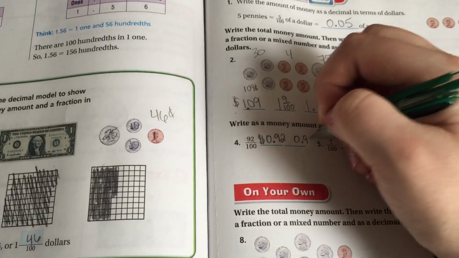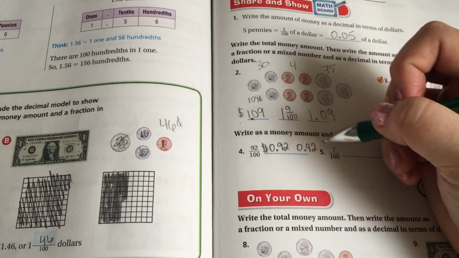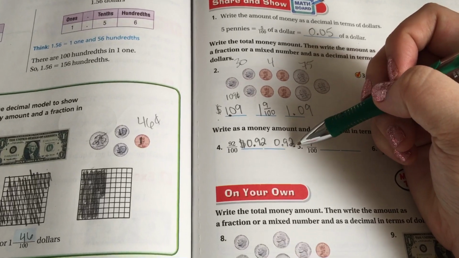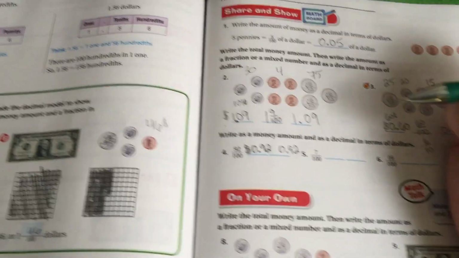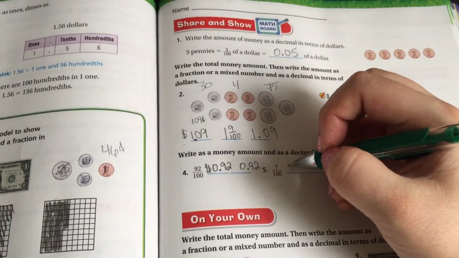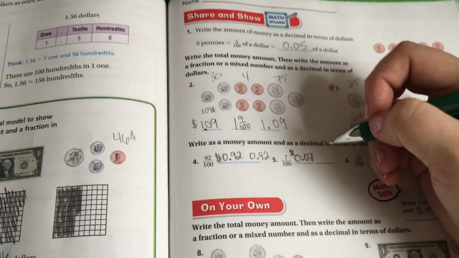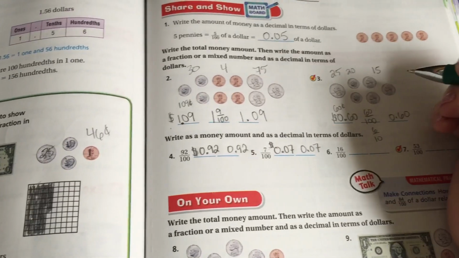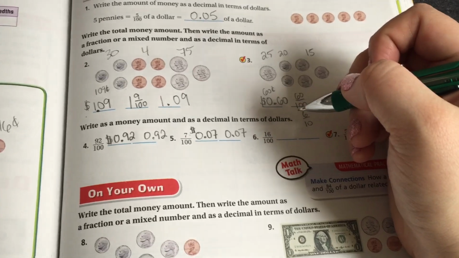Which, just written as a plain decimal, is 0 and 92 hundredths, or 0 and 9 tenths and 2 hundredths, but that's kind of a long name, so it's just 92 hundredths. This is 7 hundredths, so that would be like 7 pennies. So that would be 0 and 7 cents, or 0 and 7 hundredths. No whole number on this one.